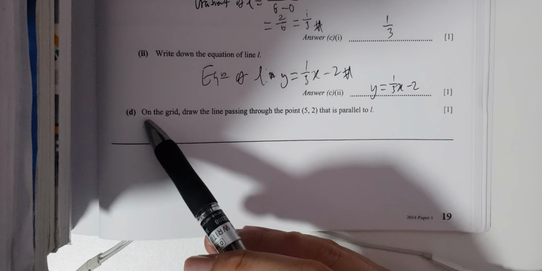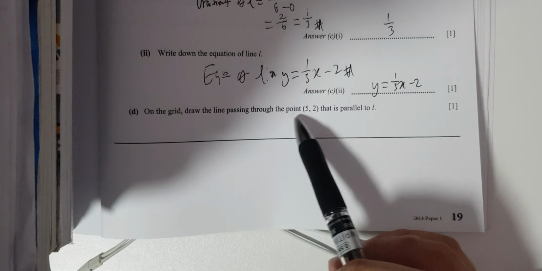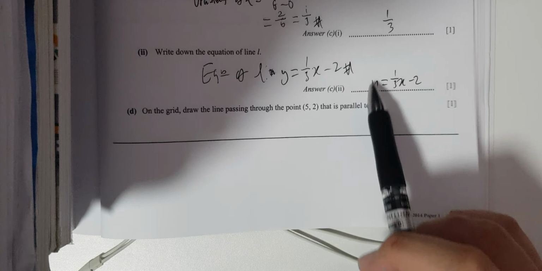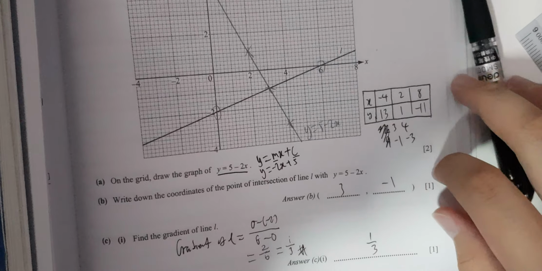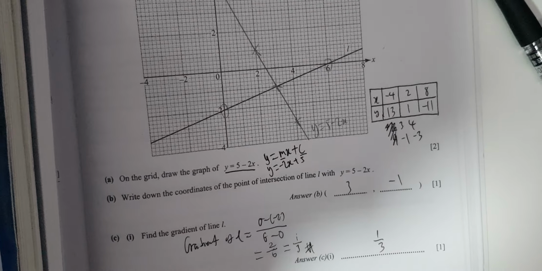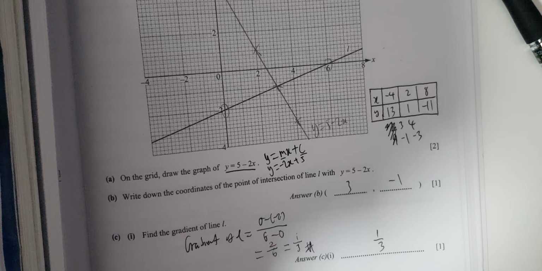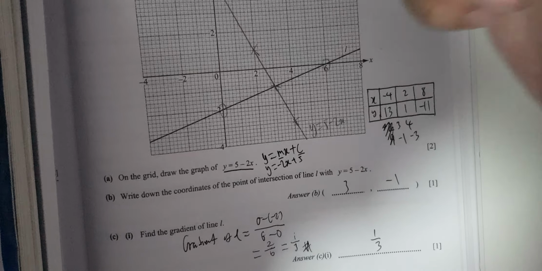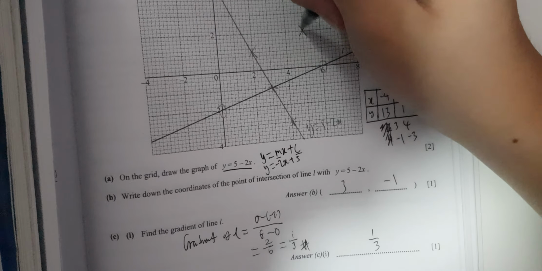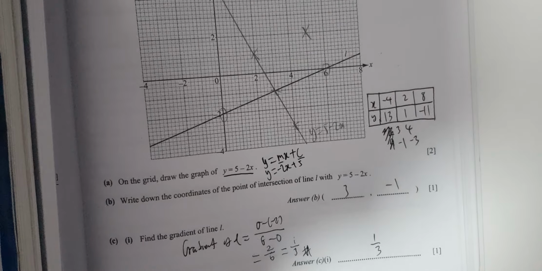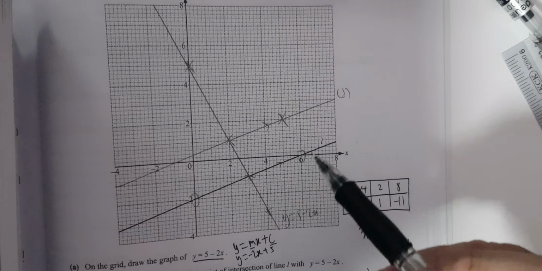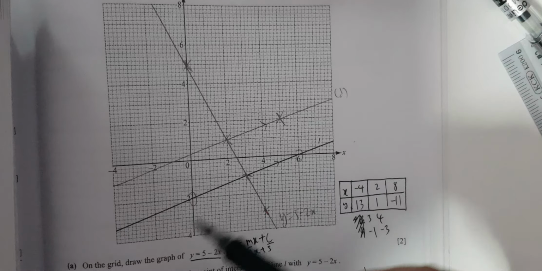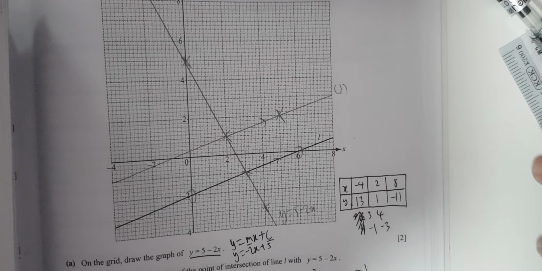Okay, the last part. On the grid, draw the line passing through the point 5, 2 parallel to L. Look at L, and when it's parallel, that means they need to have the same gradient. And it has to pass through the point 5, 2. 5, 2 is right over here. And this is what my line should look like. And this is how you approach question number 24.